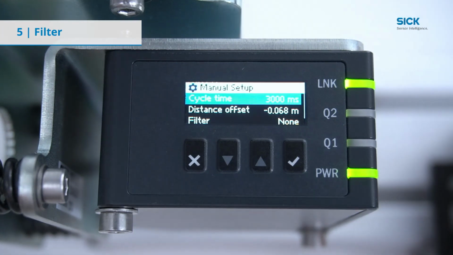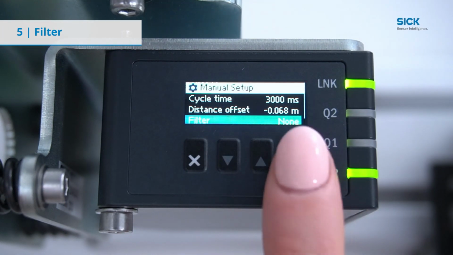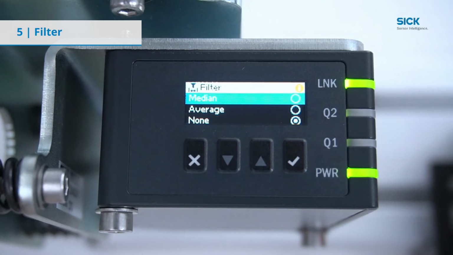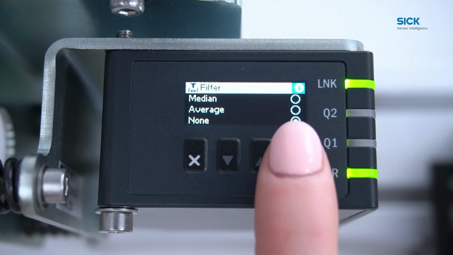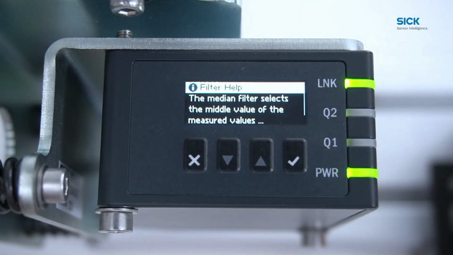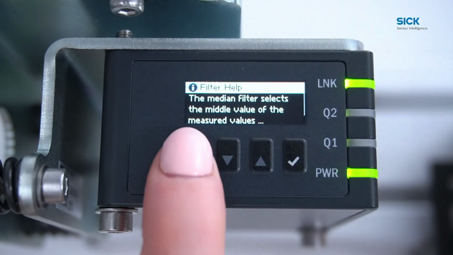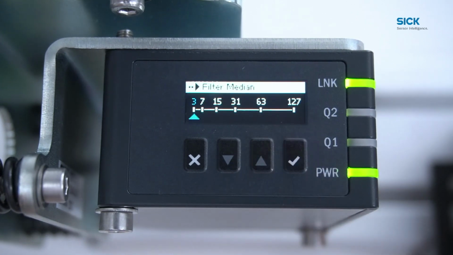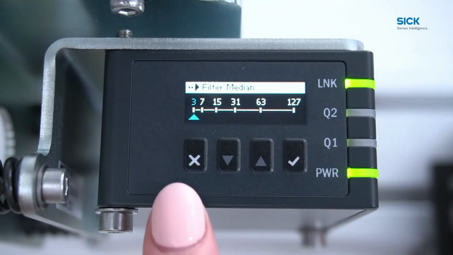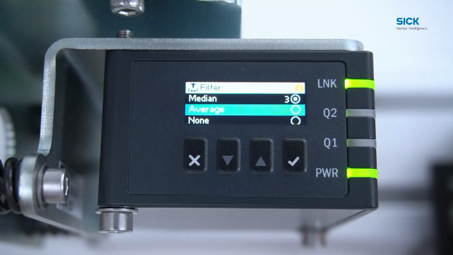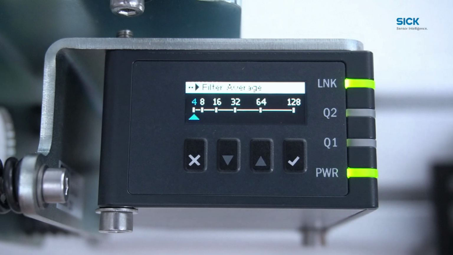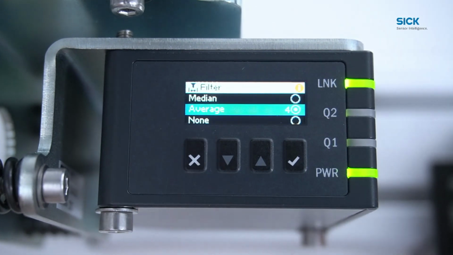The filters can optimize the signal curve. DT80 consists of two filter options. Clicking on the eye icon provides a short explanation for both filters. The median filter allows you to choose between 3 and 127 values from which to select the middle value. The averaging filter has a range of 4 to 128 moving values that can be averaged.